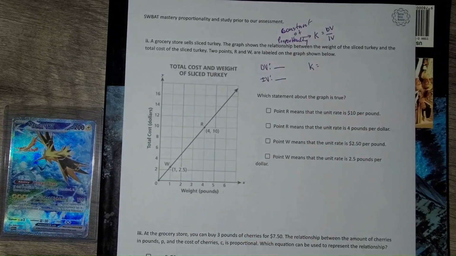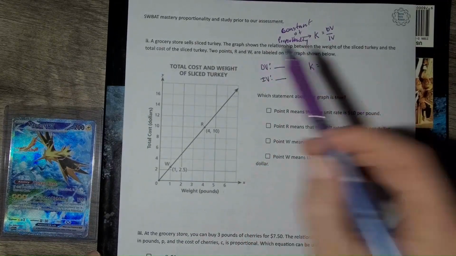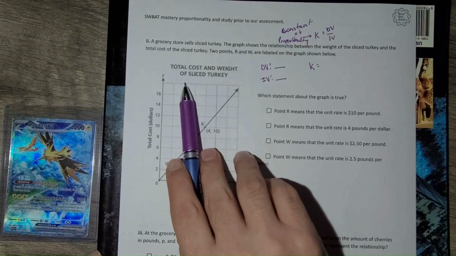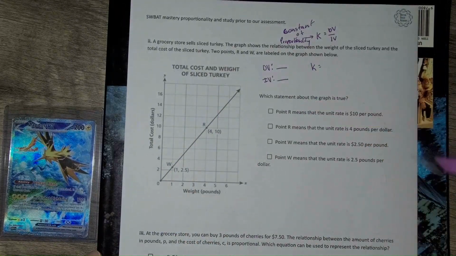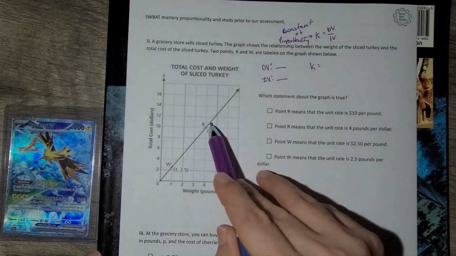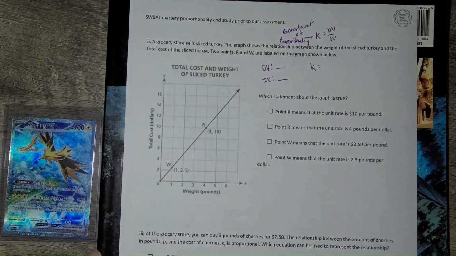All right, so a grocery store sells sliced turkey. The graph shows a relationship between the weight of the sliced turkey and the total cost of the sliced turkey. 2 points, R and W, are labeled on the graph shown below. And so here we have the cost of sliced turkey. And so R means the unit rate of $10 per pound. And so here's point R, and then we have point W.